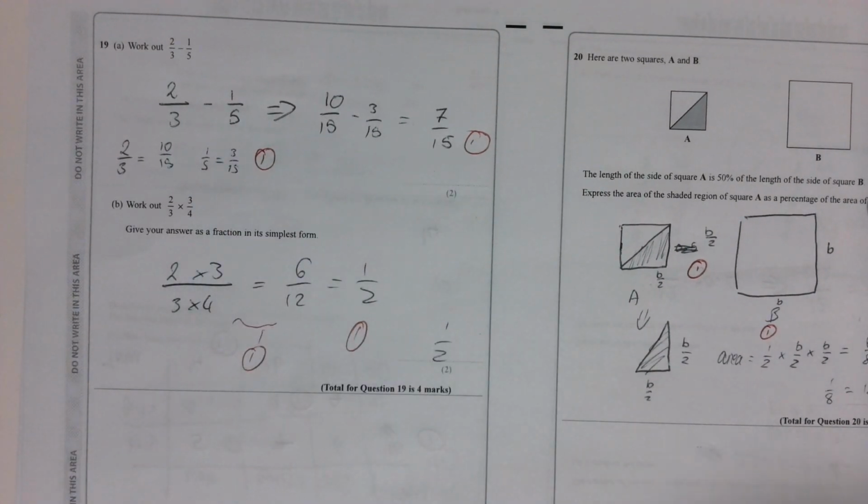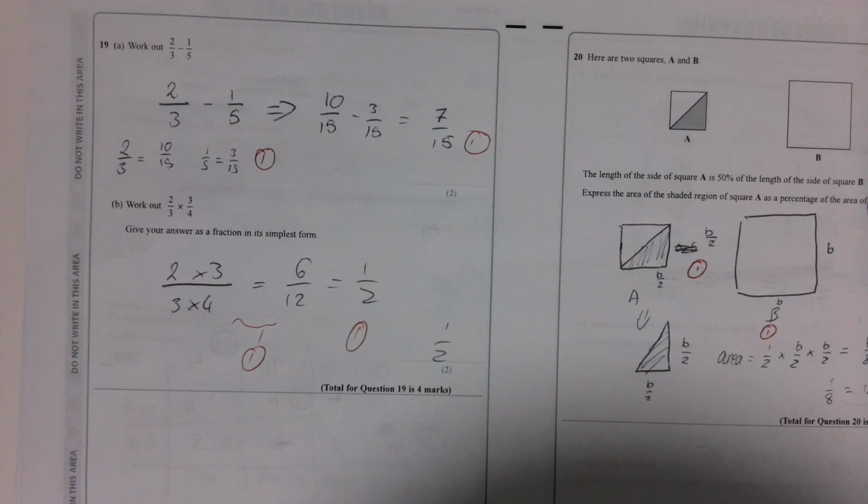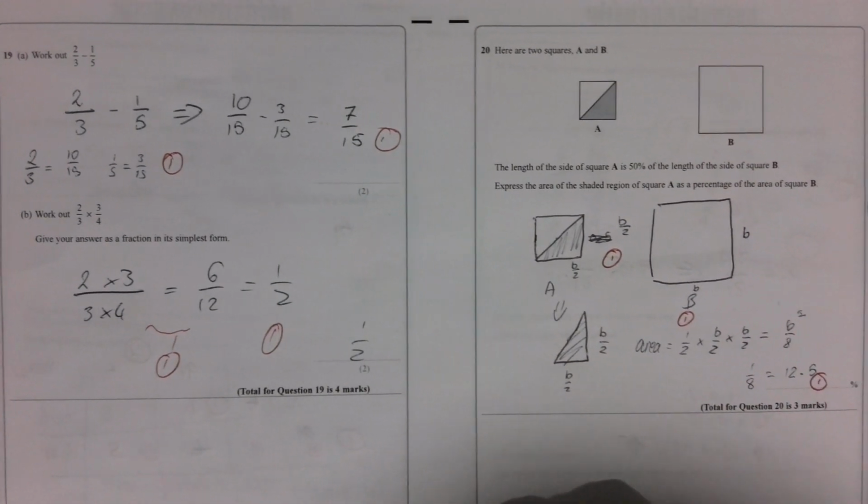Question 19. As ever, please remember you need common denominators when you add and subtract fractions. You do not need common denominators when you multiply. Just multiply together the numerators and the denominators. 2 times 3 is 6, 3 times 4 is 12, 6 over 12 becomes 1/2.